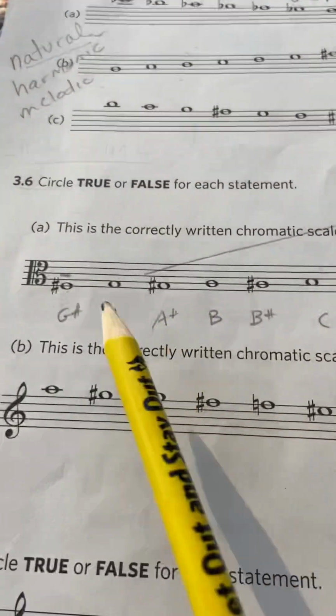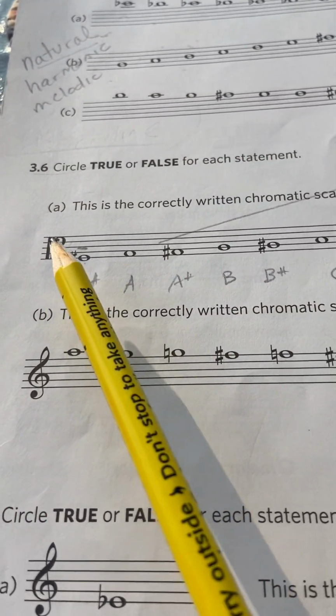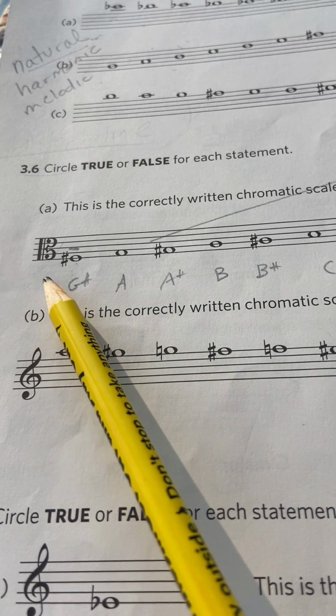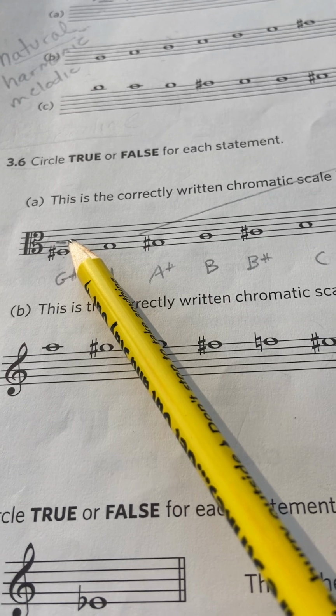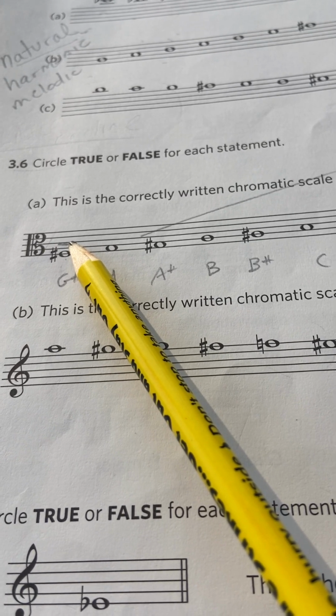And then here, I don't know whether it was that it was the alto clef that tripped you up, but this is, hold on, I figured that out the wrong way.